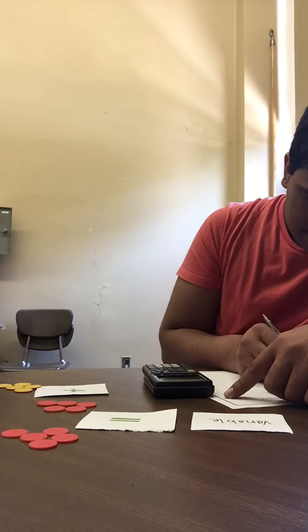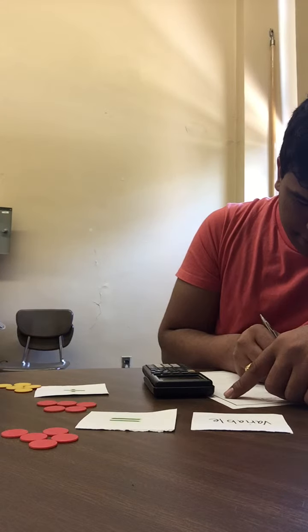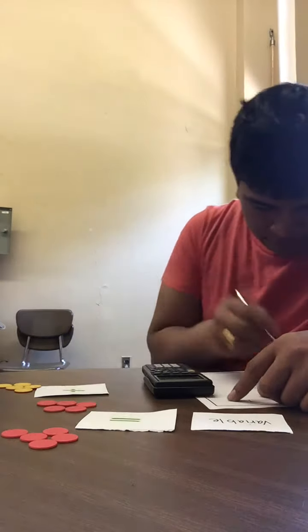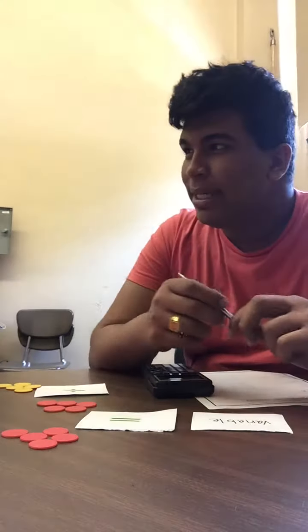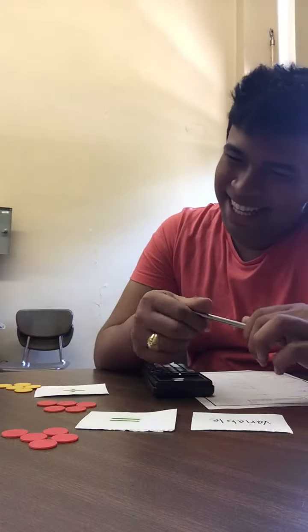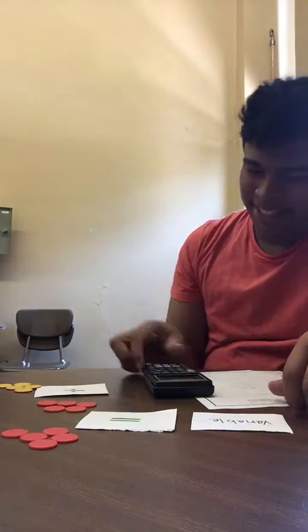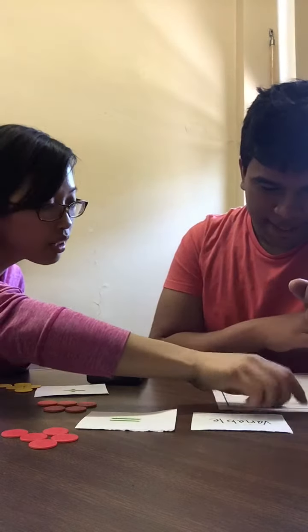So I think you have a good sense of multiplication and how to find the variables when you're multiplying. Let's do division. Are you ready? If you can multiply, you can definitely do division. Okay. Let's work on this sheet.